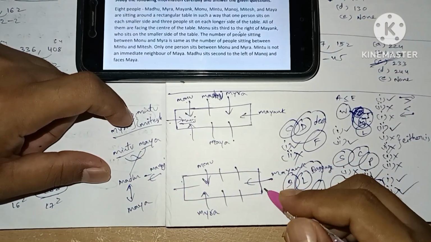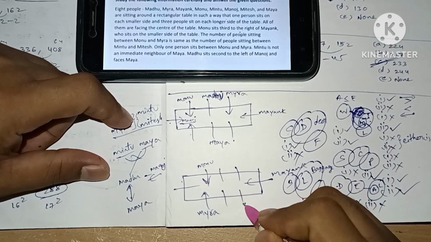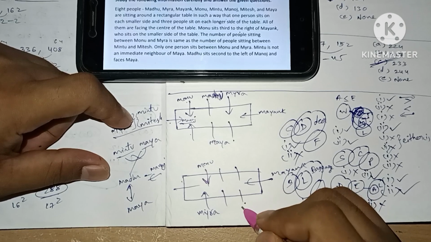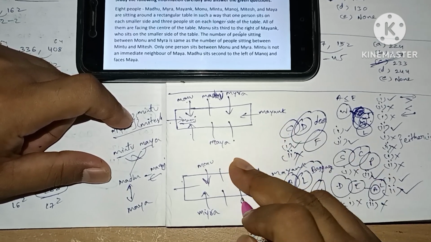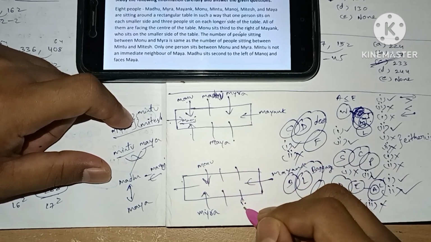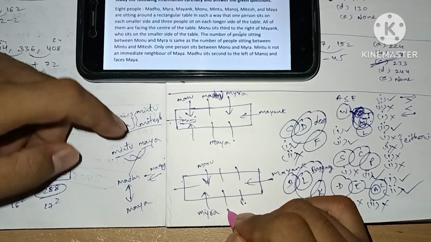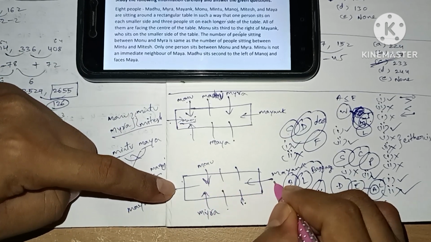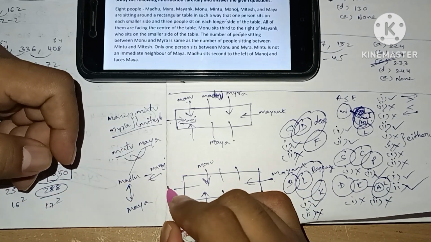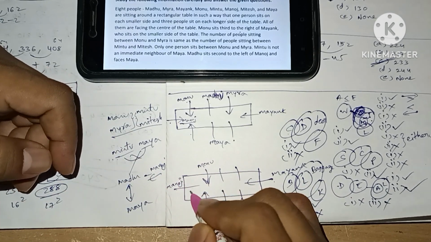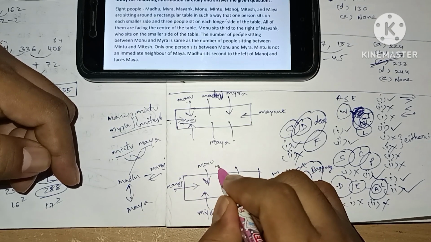Okay. Next one. In this case, if we place Manoj here, there is no place for Madhu. If we place Madhu here and Manoj here, there is no place for Maya. If we take Manoj here and Madhu here, Madhu is facing Mayank, not Maya. So this is not the place for Manoj. So there is only one place for Manoj. This is the place for Manoj. If it is the place for Manoj, this is the place for Madhu.